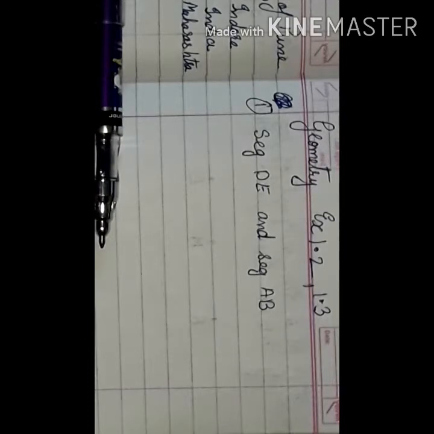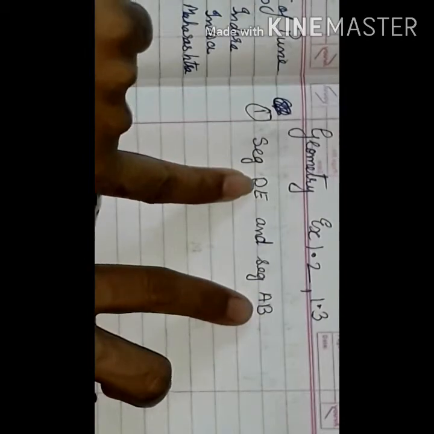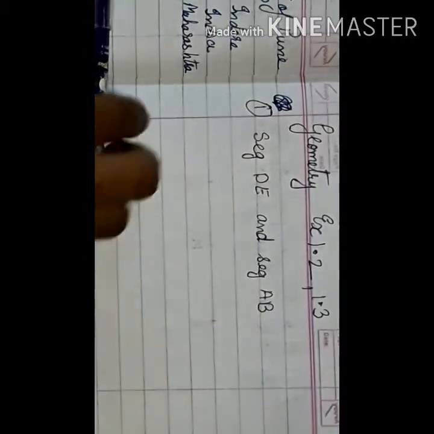So starting with exercise 1.2, the question is the following: the table shows points on a number line and their coordinates. Decide whether the pairs of segments given below the table are congruent or not. A table has been given to us with the points and the coordinates. We have to find whether these two segments are congruent or not. How are we going to find? If the answers come out the same, then these segments are congruent.